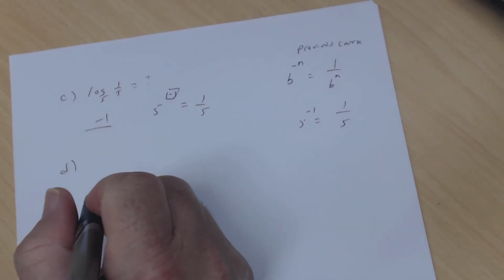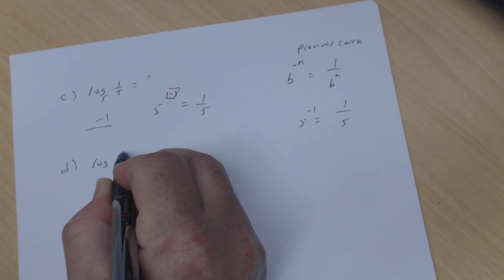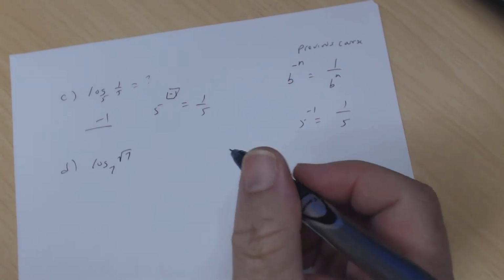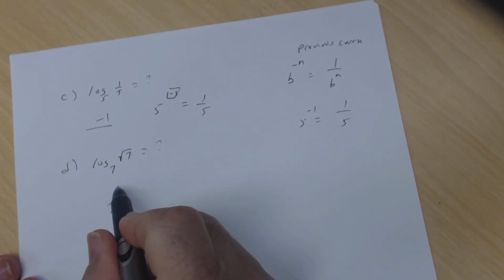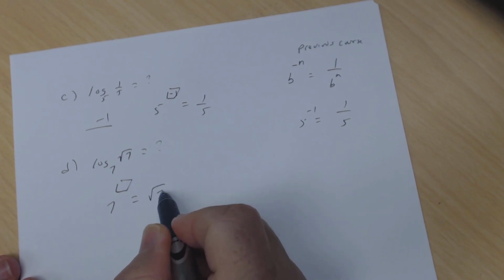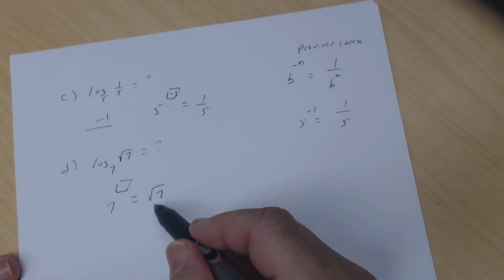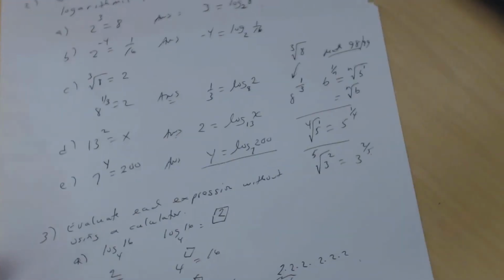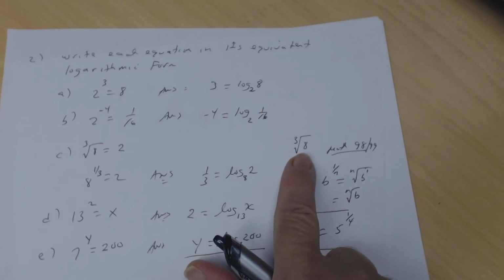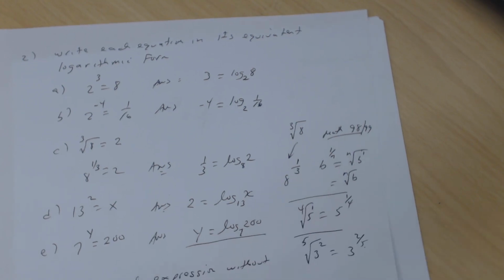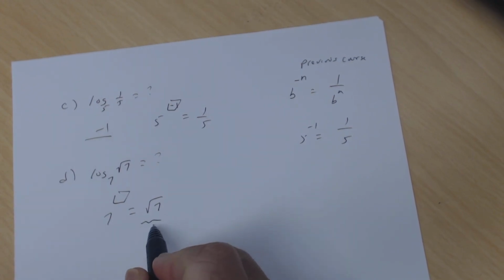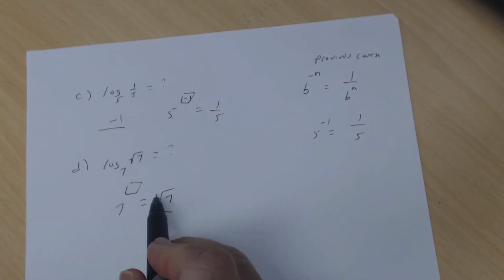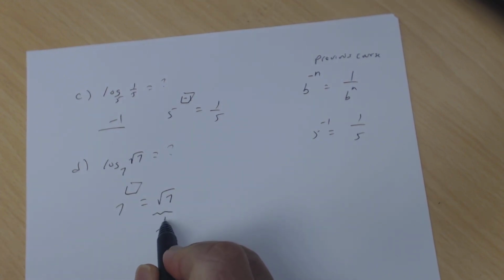Okay, D. The log of the square root of 7 base 7. You want to see what that equals. So you'll say 7 to what power is the square root of 7? This goes back to something we talked about earlier, where we wrote the cube root of 8 as 8 to the 1/3. You want to do the same thing here. Remember, if the index is not there, it's understood to be a 2, hence the phrase square root. So the square root of 7 is 7 to the 1/2.